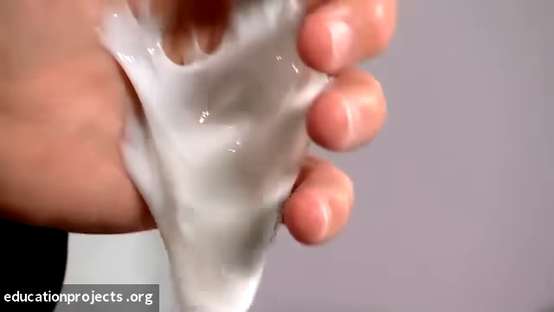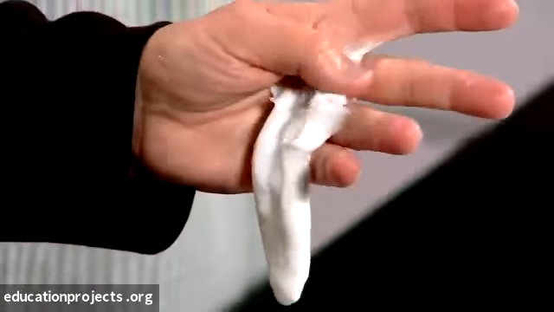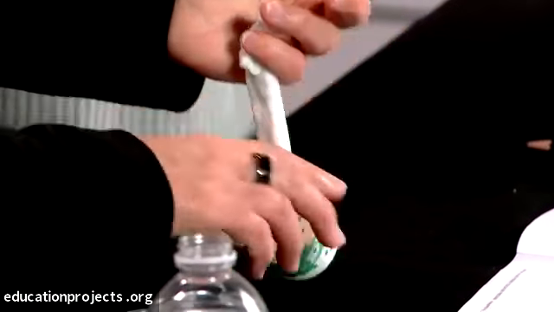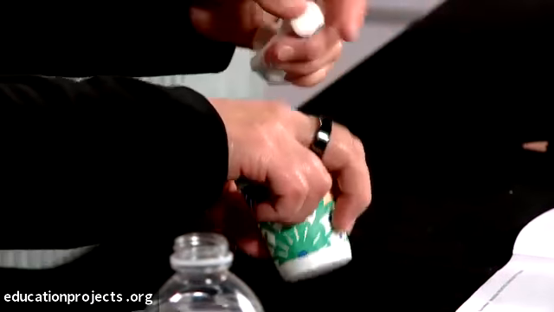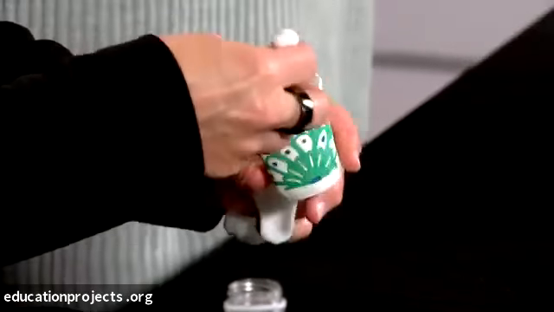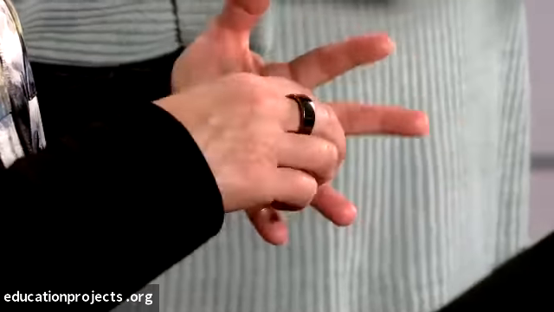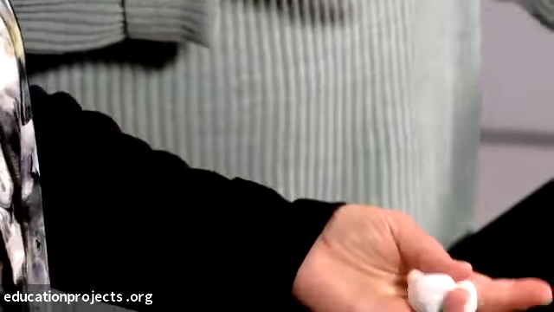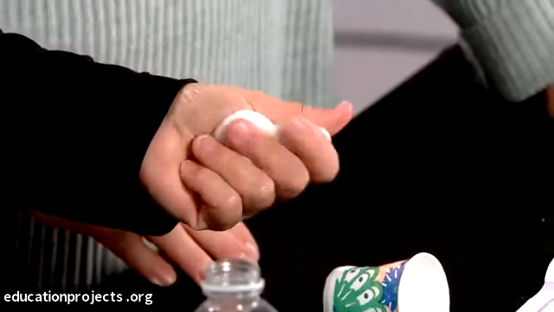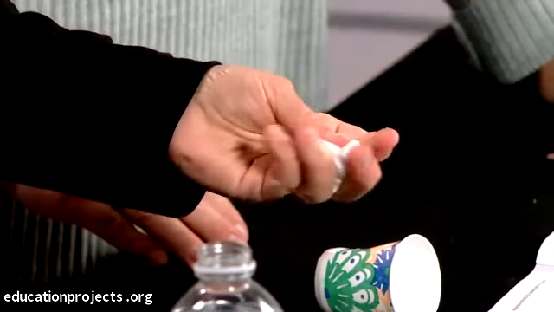You could add color to it or glitter to make it more exciting too, I suppose. But as you're looking at this, you can see that it really is exhibiting over time, mostly the liquid state of matter. If you continue to work and knead your polymer, would it change? Will it become more solid-like, more bouncy ball-like over time? Those are some good questions for your students to think about and to describe the different properties of the polymer that we have made.